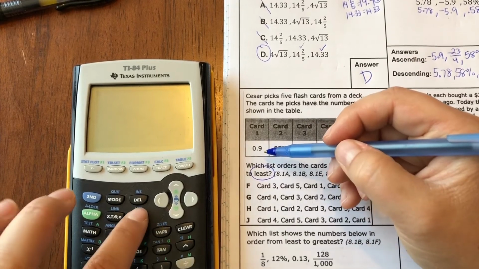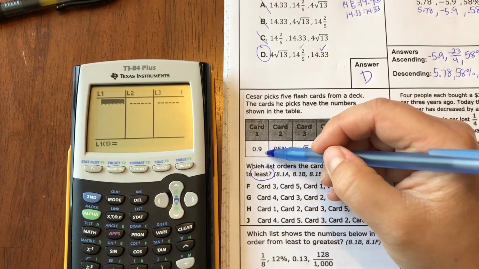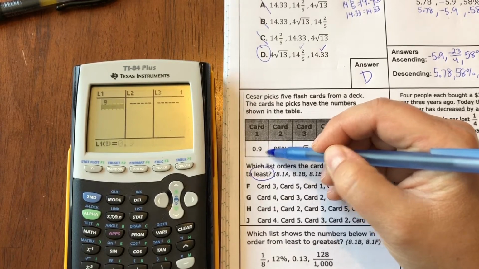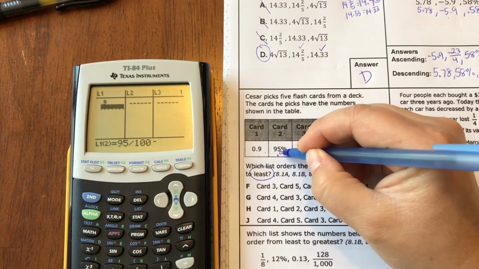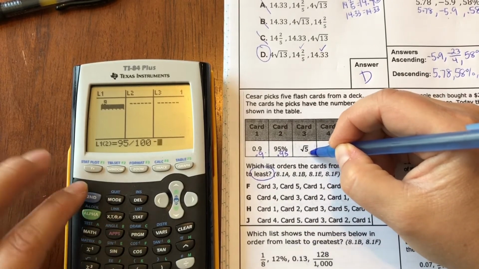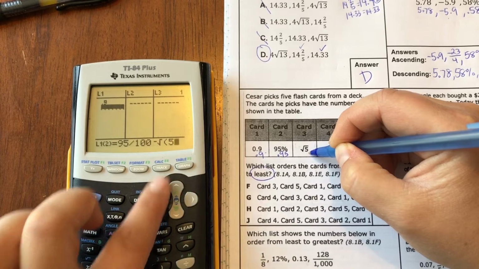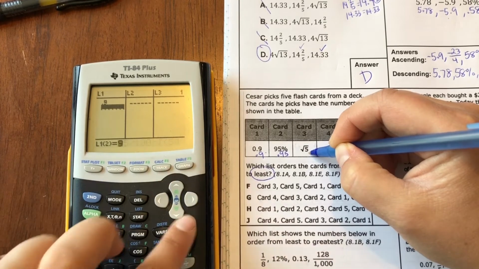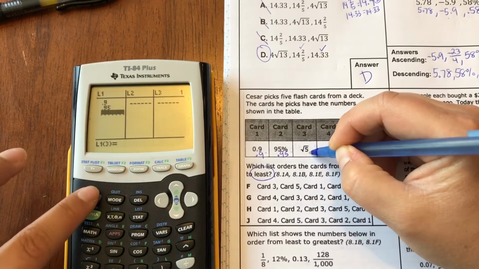I want to go to my stat menu, stat, edit, putting in my numbers, 0.9, enter. 95% is just 95 divided by 100, so 0.95. This is 0.9. Square root of 5, second, square root 5. Oh, see? Look, I made a mistake. We all make mistakes. Let's go back. 95 divided by 100, enter. Now on to the next number.